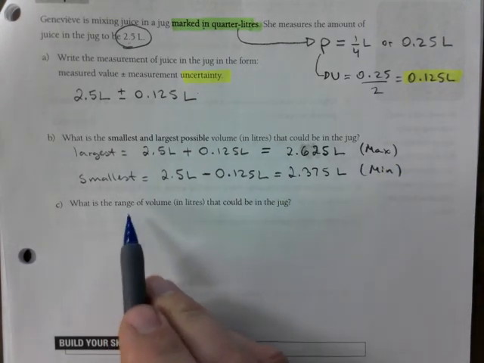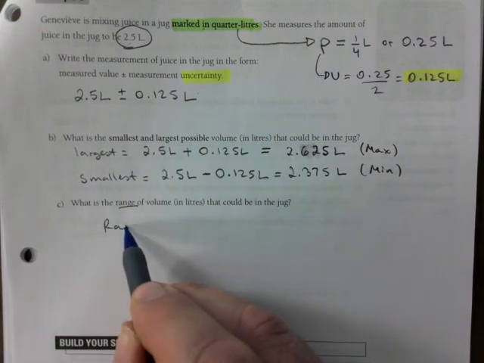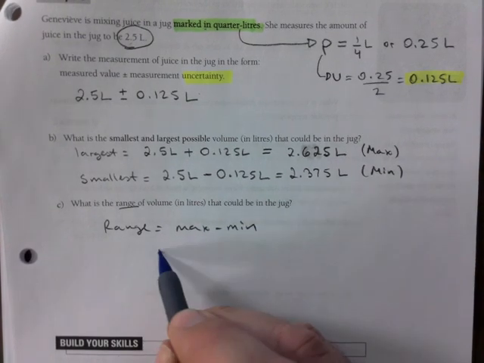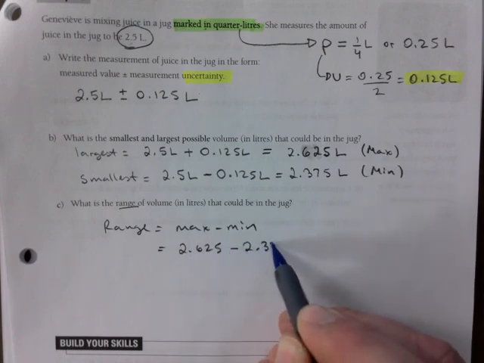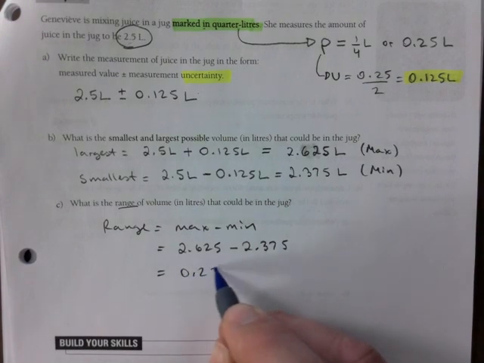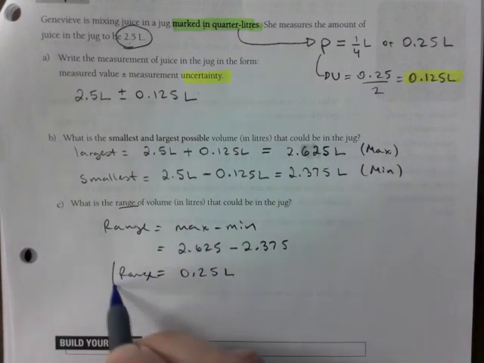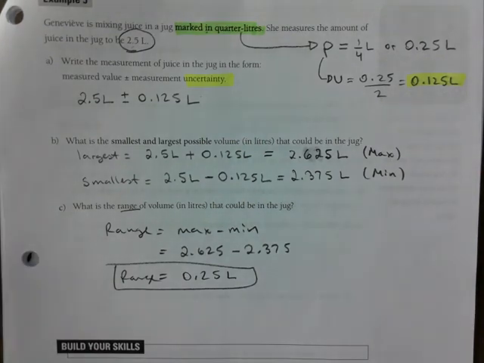In this case, what is the range of volume in liters that could be in the jug? The range is max minus min. So it's 2.625 minus 2.375. And the answer will be 0.25 of a liter. There's a difference of 0.25 of a liter between the greatest amount in there and the smallest amount in there, in that jug.